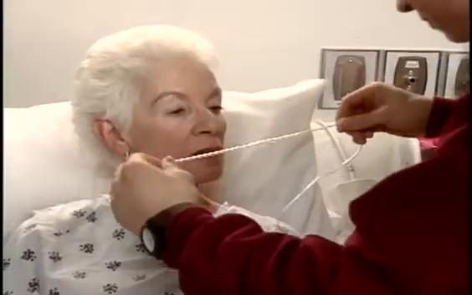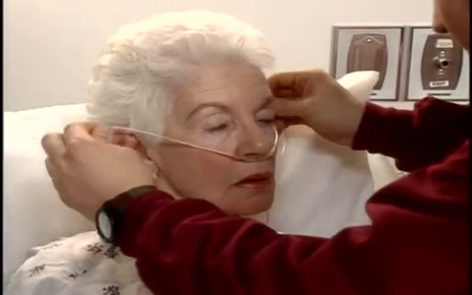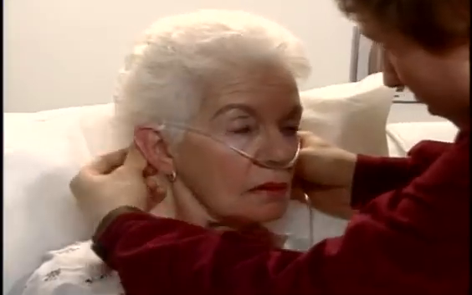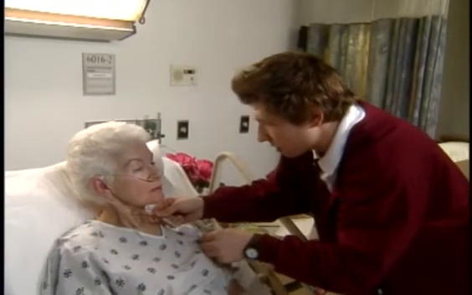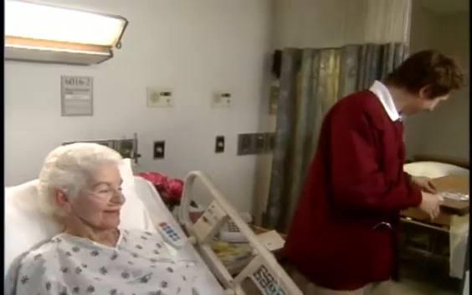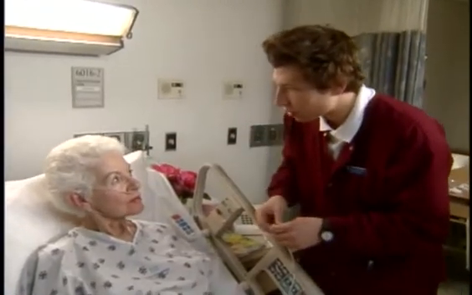Okay, Mrs. Keene, I'm going to put this on you now, okay? Perfect. Now, if the prongs are curved, the curve should follow the angle of the nose with the points down as they enter the nostrils. Now I'm just going to loop the tubing around your ears. How's that? Just fabulous. I feel like a real patient now. Now, using gauze pads, I'm just going to put them under the tubing of your ears to relieve the pressure.